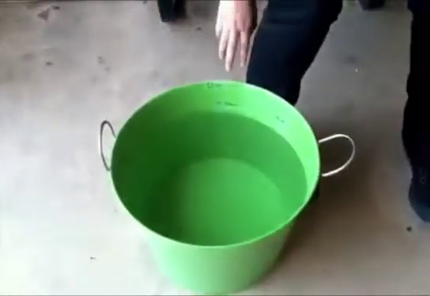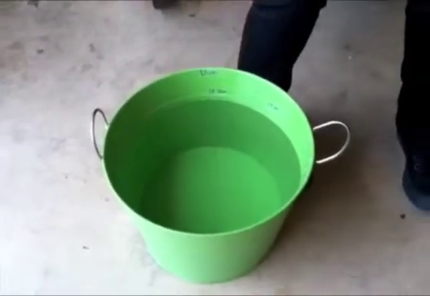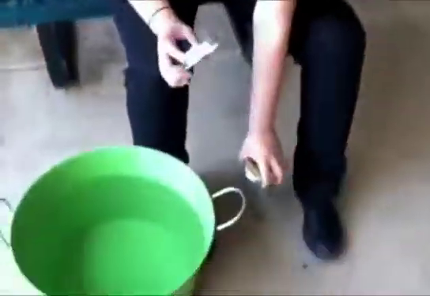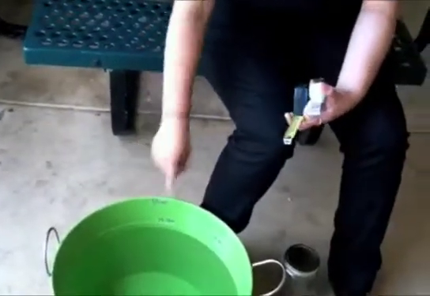For this experiment, we'll need a bucket of water filled 3/4 of the way up. We'll need a jar to place inside, some tape to measure how deep this is going, and measuring tape to measure the depth.